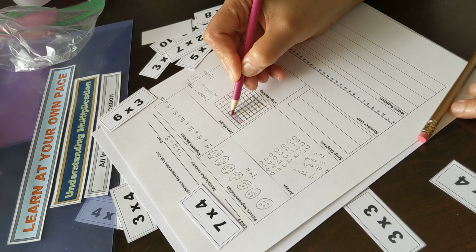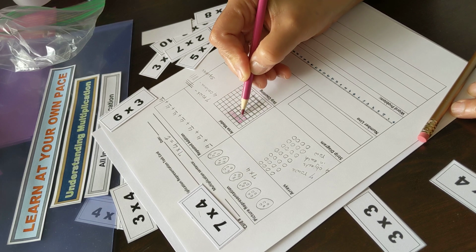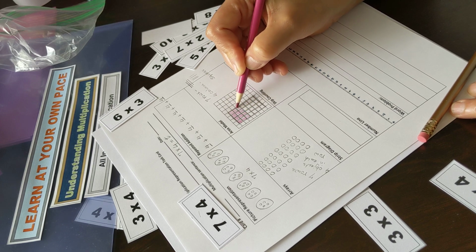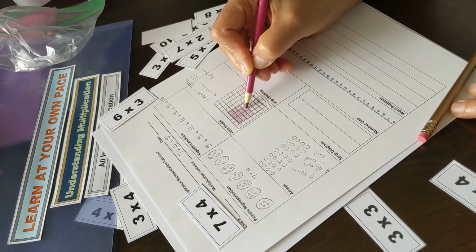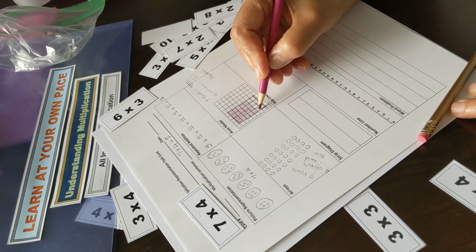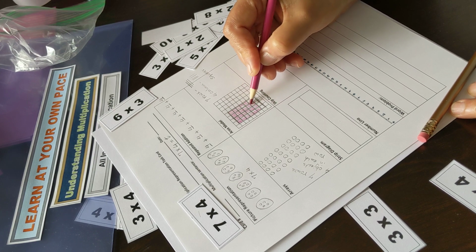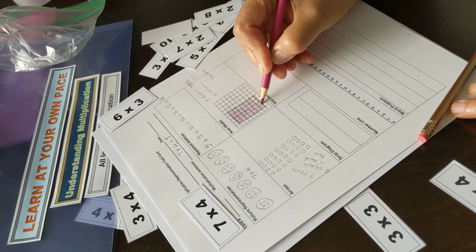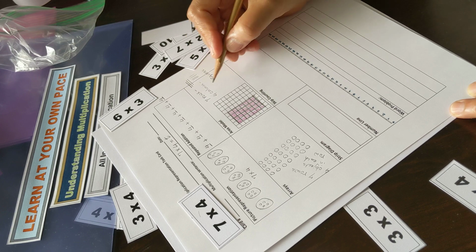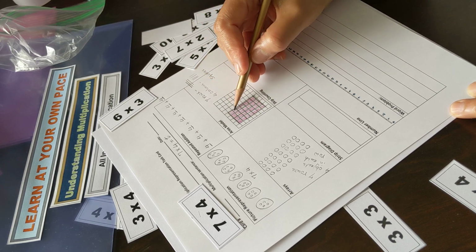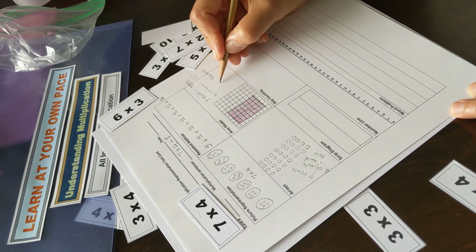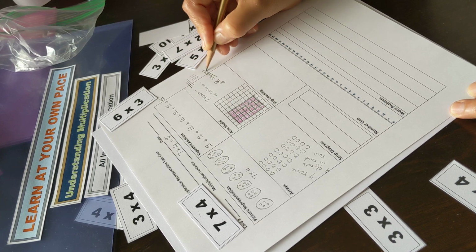1, 2, 3, 4, 5, 6, 7, 8, 9, 10, 11, 12, 13, 14, 15, 16, 17, 18, 19, 20, 21, 22, 23, 24, 25, 26, 27, 28 squares. So 7 rows and 4 columns give us 28 squares.